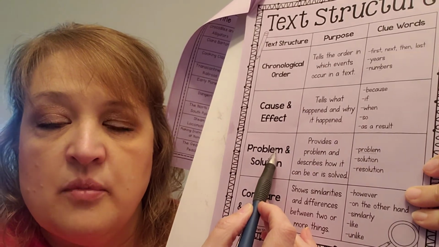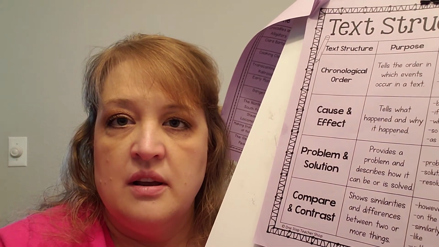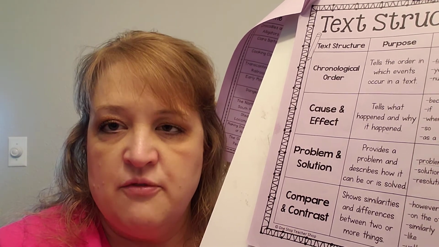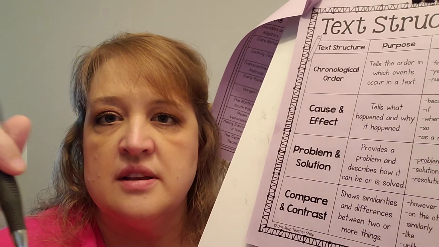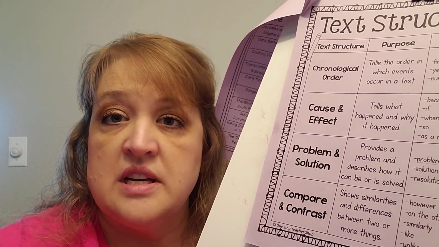It presented a problem. What's the problem? People need oxygen. What's the other problem? The rainforests are getting cut down. What's the solution? They tell us we need to restore the forests that have been cut down, and we also need to prevent forests from being cut down. So, problem and solution. And we know because it gives us ideas to solve a problem.